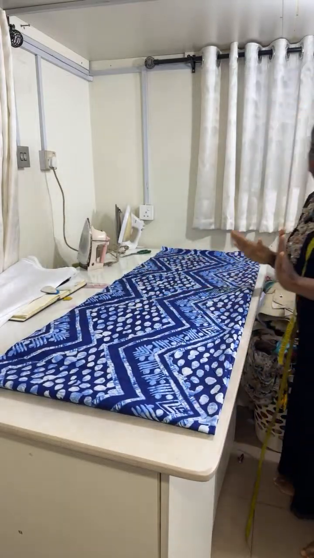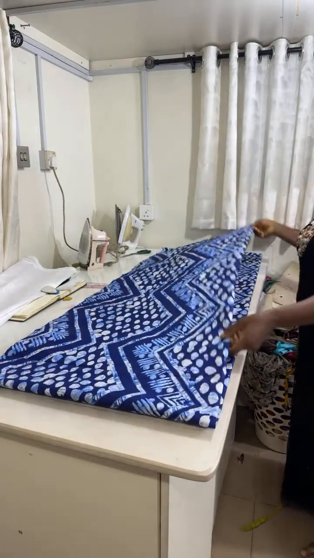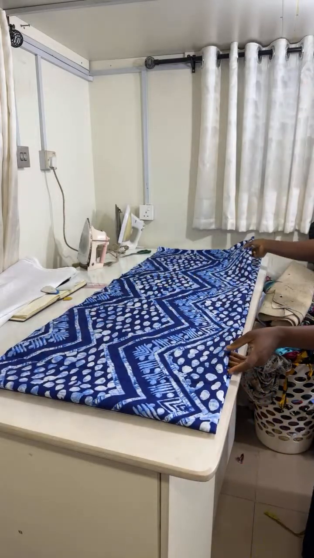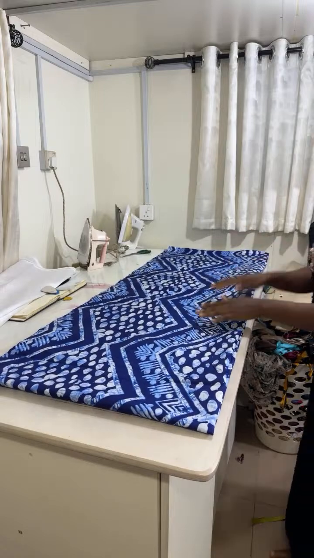Okay, so this fabric is folded into 4. Can you see the folding? Here is on fold. Here also is on fold. Here is folded such that we have this on fold, this also on fold. Okay.